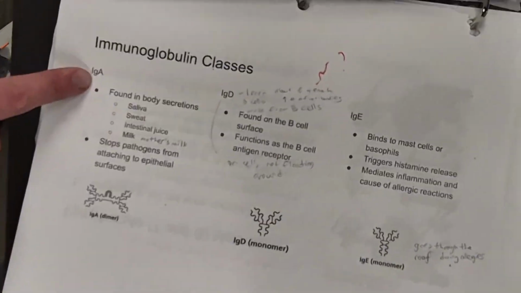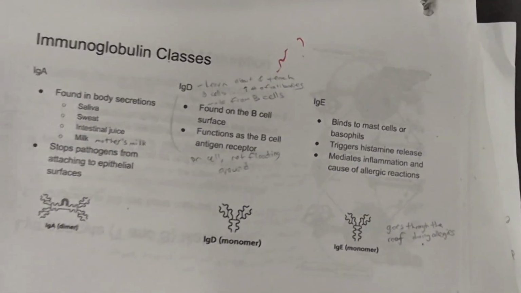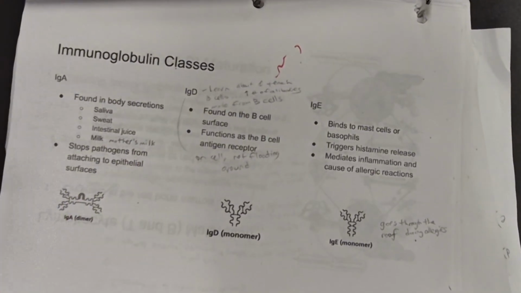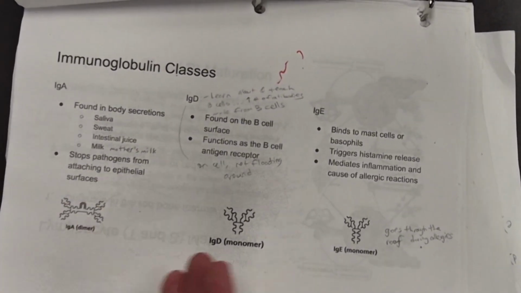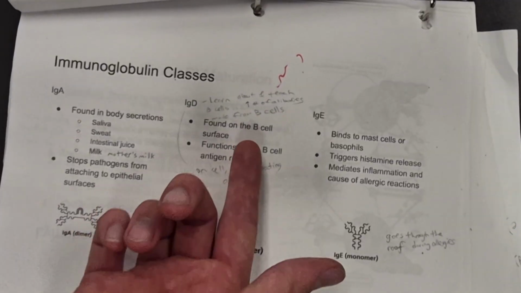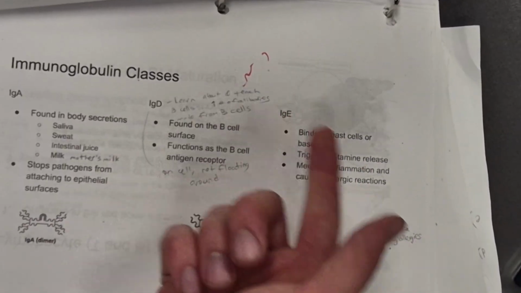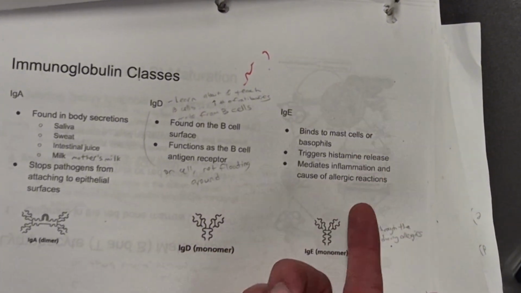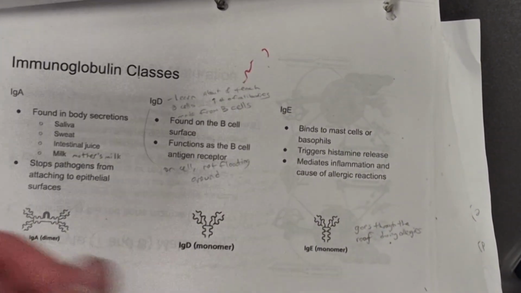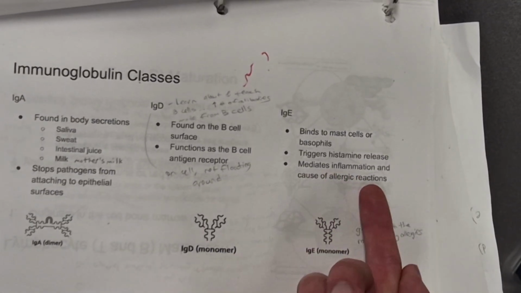And these IgAs are found in our saliva, sweat, intestinal juice, and milk from a mother. And they help to stop pathogens from attaching to the epithelial surfaces. Moving on to the IgDs. IgDs will be found on B cell surfaces, and they function as the B cell antigen receptor. Lastly, you have IgEs, which bind to mast cells and basophils. They trigger histamine release when we have inflammations, when we have allergies, and are the major cause of allergic reactions.